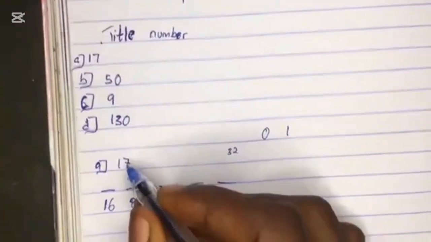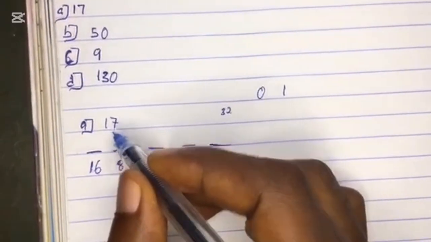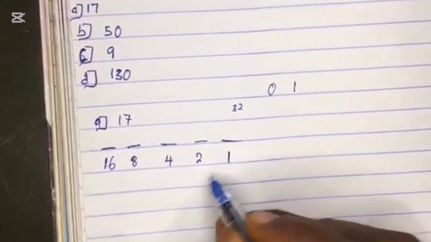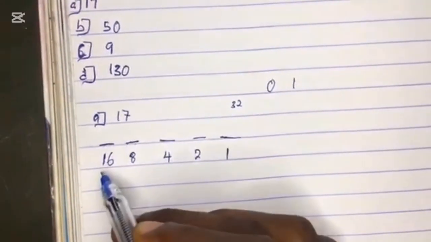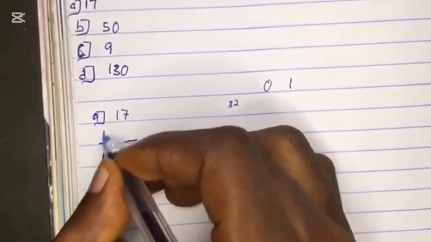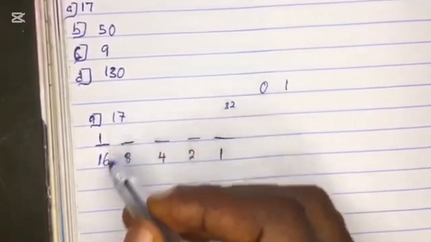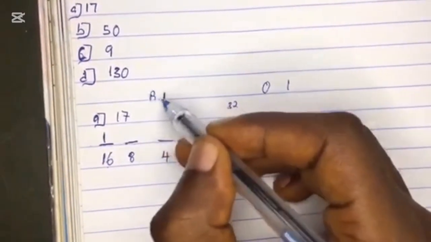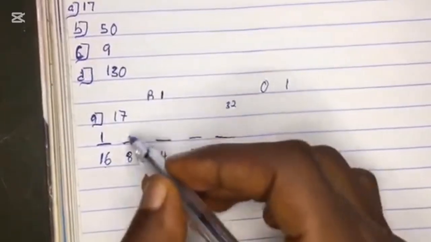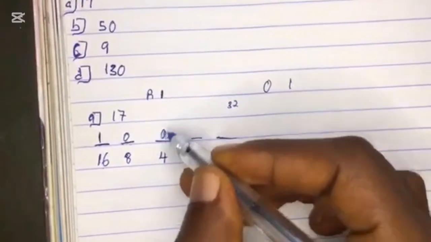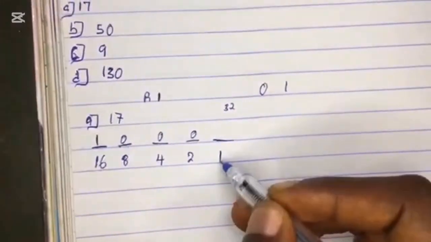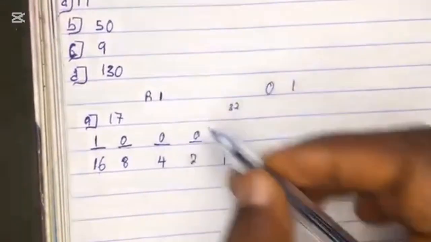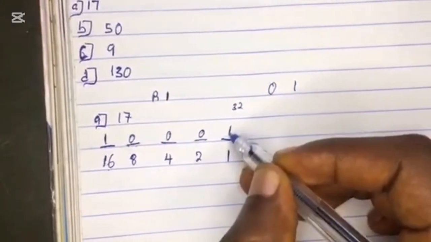The way we solve this is by using this 17 to go into all of these. First, is 17 greater than 16? If yes, you write down 1, then you subtract 16 from 17. That gives you a remainder of 1. Is 1 greater than 8? No. Is 1 greater than 4? No. Is 1 greater than 2? No. Is 1 greater than 1? No, it's actually equal to. Since it's equal to, the subtraction 1 minus 1 gives you 0, but we still use that same 1 for it.